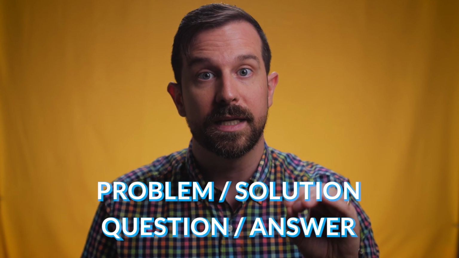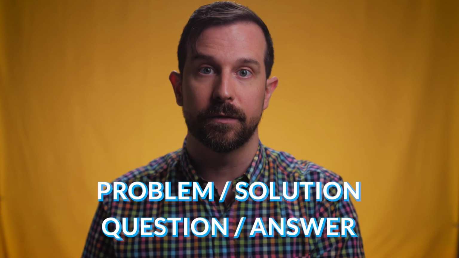Well, we need to think about the structure of each step, how we're presenting each step, and use a formula that can be found in storytelling, in essays. It can even be found in the Lego instructions we're looking at. And that framework is the problem solution question-answer framework.